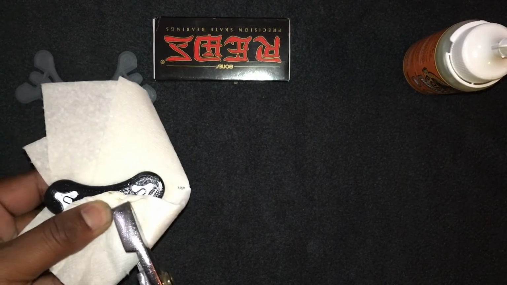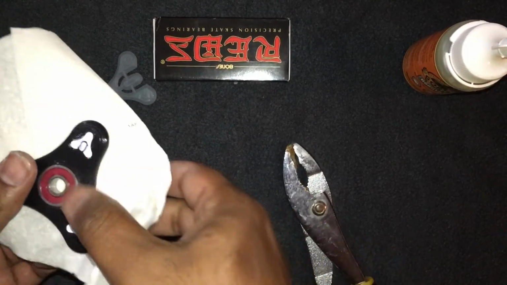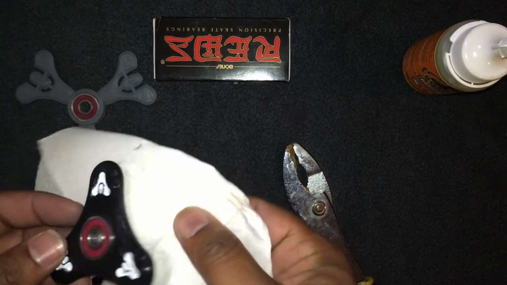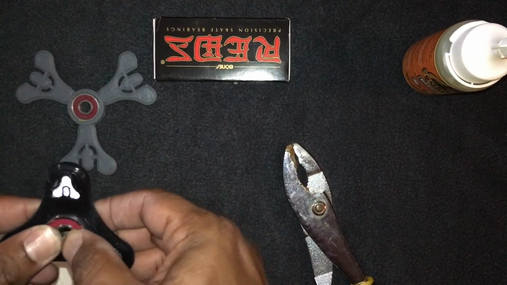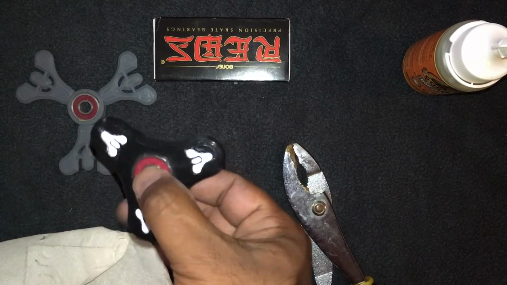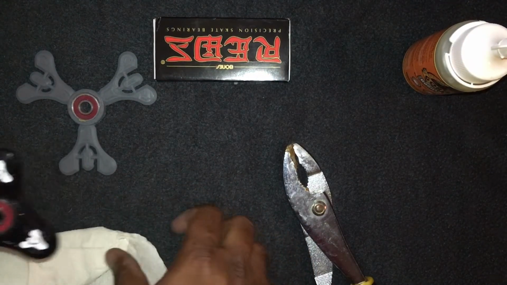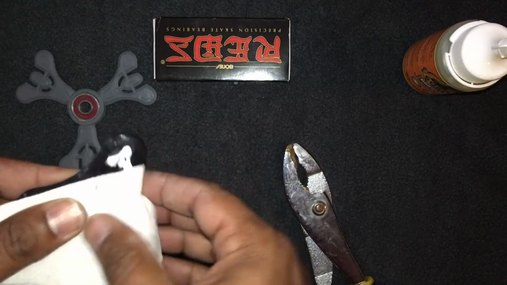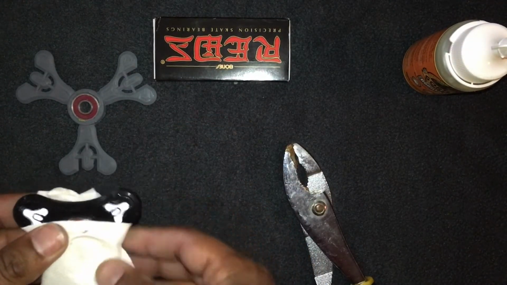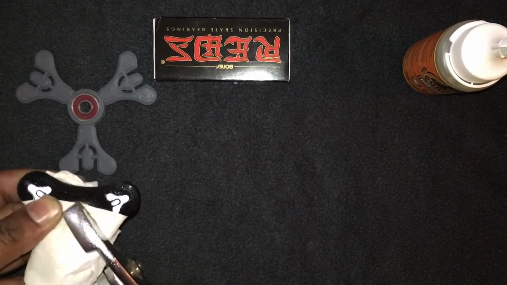Again, it's a lot easier with the hammer and a stable table. Yeah, that's kind of cool. Stable table. Okay, now it's not all the way in, so I can go a little bit more on that. There we go.